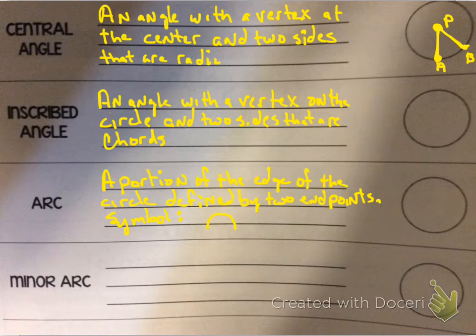Okay, an inscribed angle. What's the difference between an inscribed angle and a central angle? An inscribed angle has the vertex on the circle, and you have 2 chords that make it up. So let's say here's C, A, and B, and now my vertex is here at C, and this is an inscribed angle ACB, not a central angle, sorry.